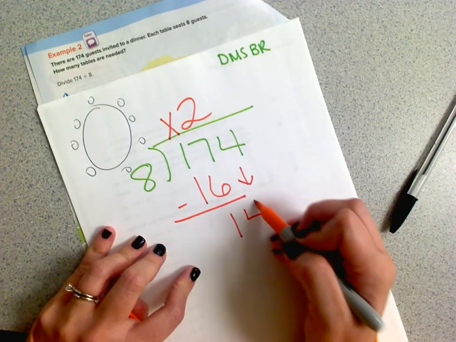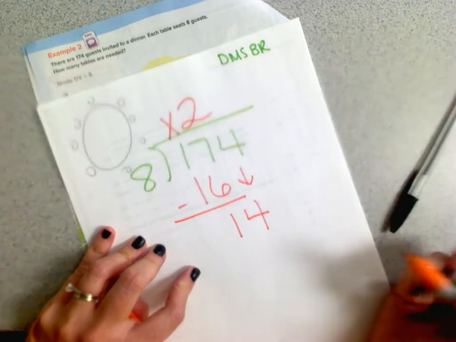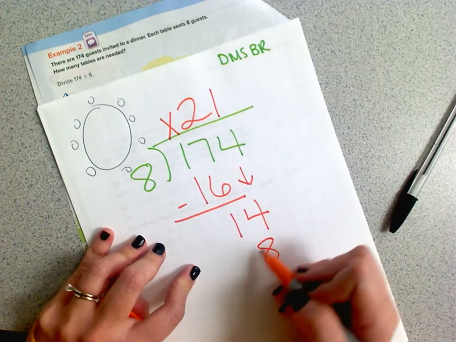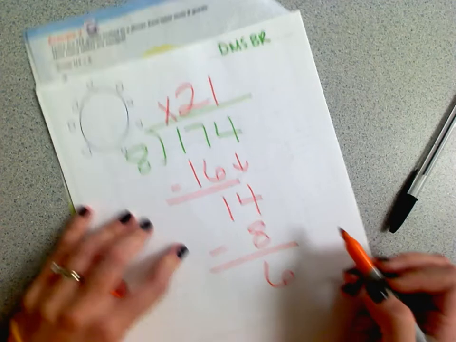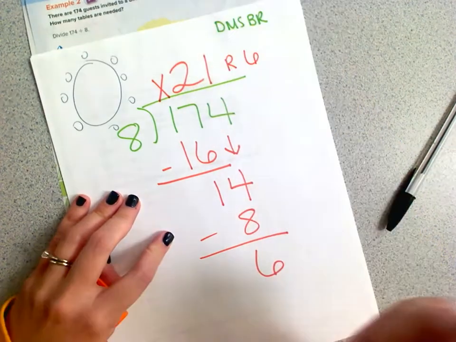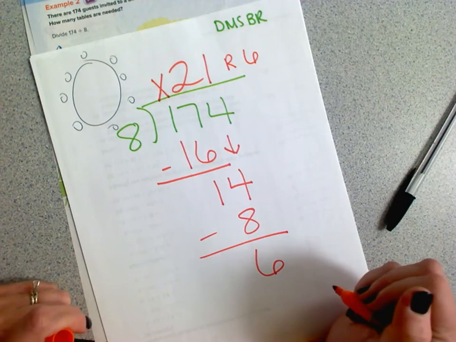Bring down. Can 8 go into 14? Yes. How many times? Just 1. 1 times 8 is 8. 14 minus 8 is 6. Okay, nothing left to bring down, which means this is a remainder. So what does this mean?